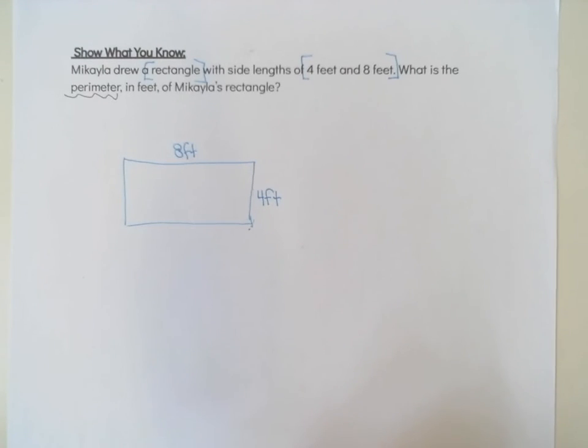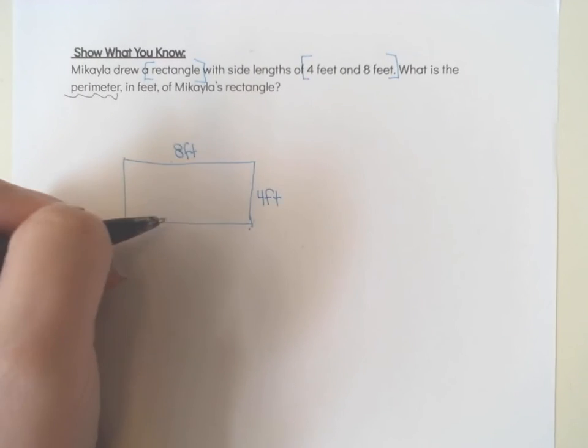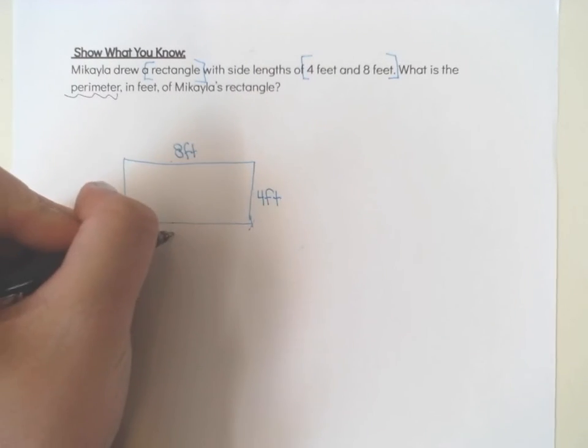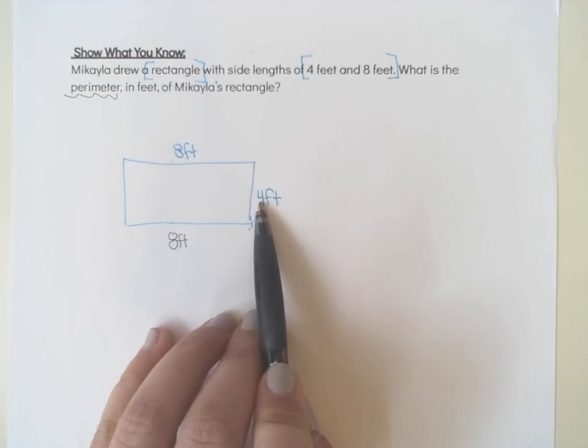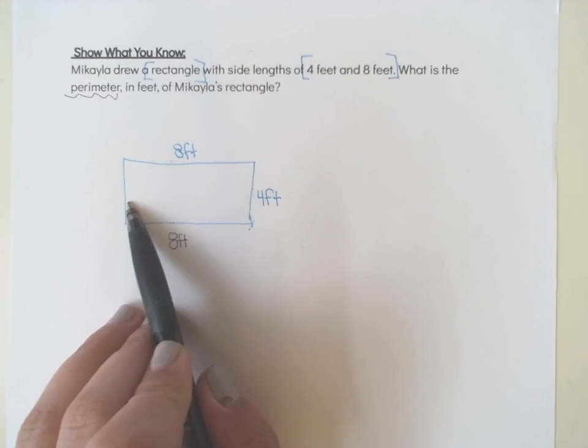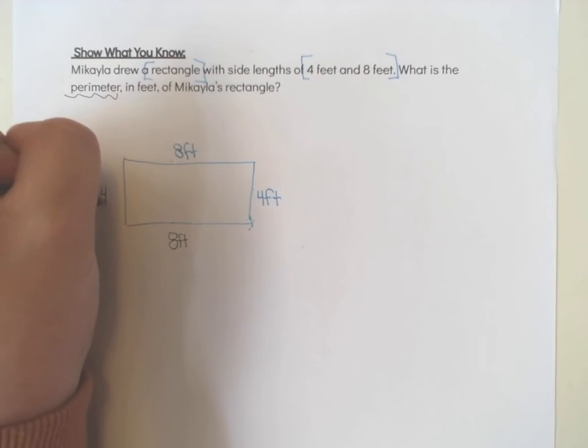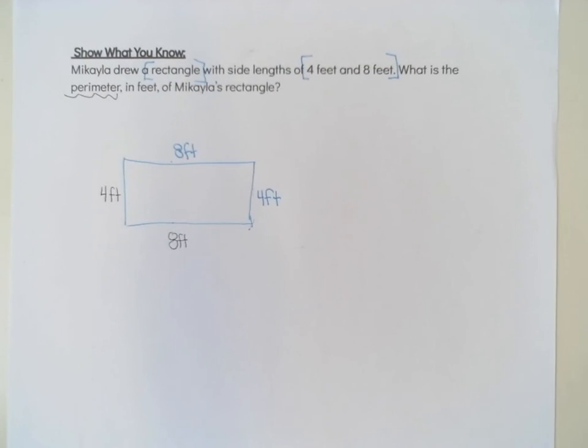Remember, just like a fence. So if I know that this side is 8 feet, this side is equivalent, so that means that this side is also 8 feet. Our width is 4 feet. We know that this side is the same length, and so our other width is going to be 4 feet. Now we have our sides written down. I want you guys to go ahead and pause the video and solve for the perimeter. When you're done, you can play the video and we will solve together.